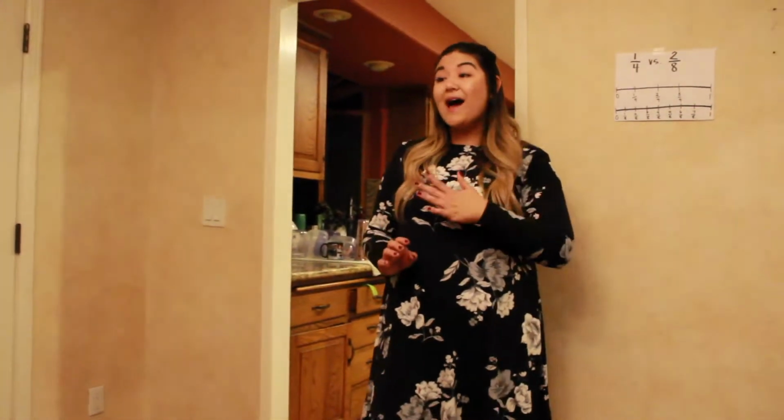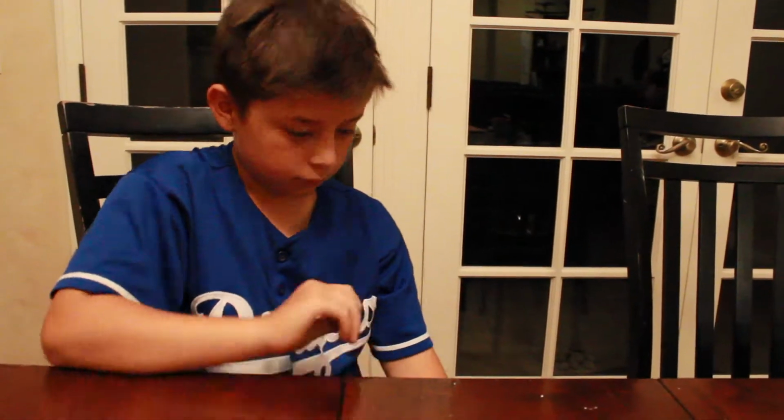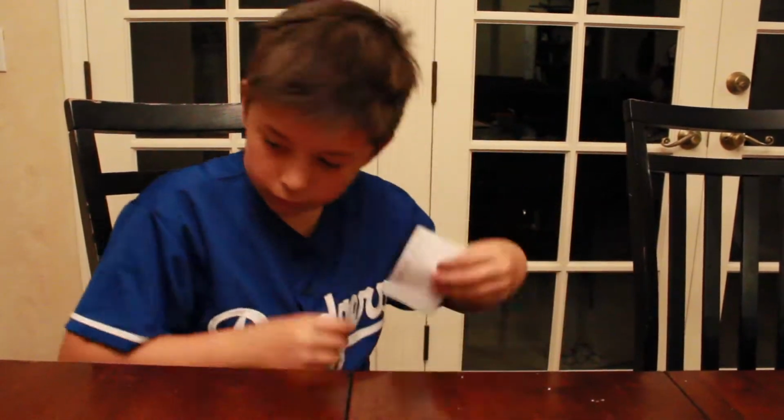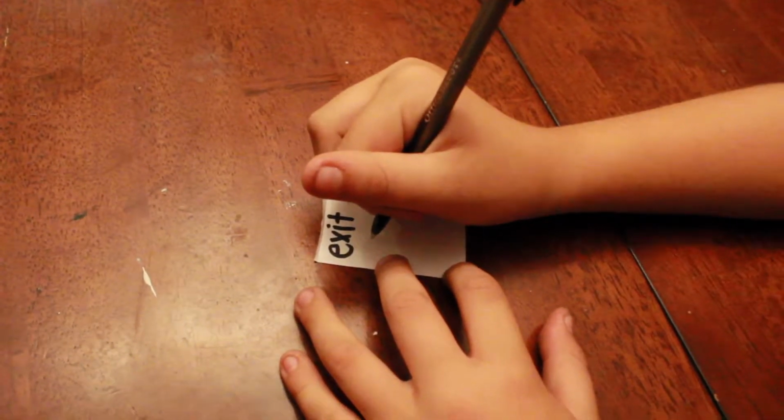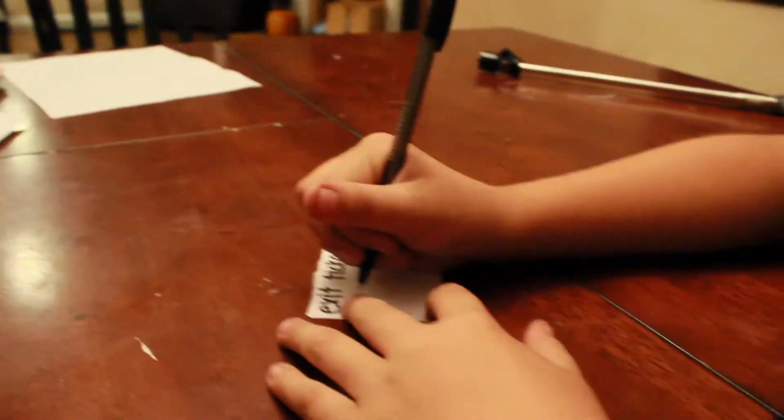If on Saturday you had a game and half of your team scored a goal, and then on Sunday you had another game and 2/4 of your team scored a goal, are those the same amount of goals? Go ahead and pull out your exit ticket. And you can write equivalent or not equivalent. Do you think 1/2 of your team scoring goals and 2/4 of your team scoring goals are equivalent or not equivalent? All right, so go ahead and write down 1/2 and 2/4.